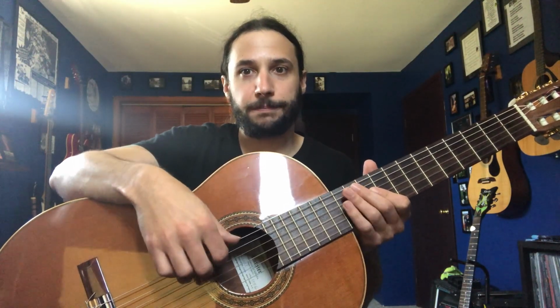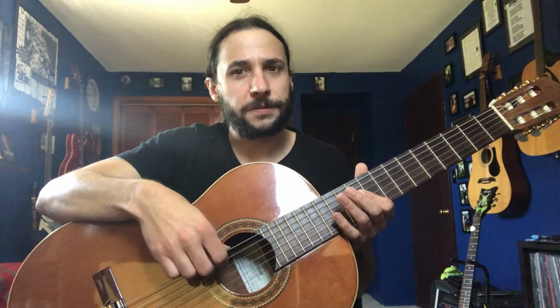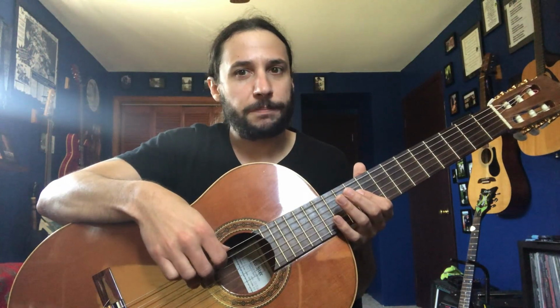So if I'm playing a free stroke with my right hand, that's how it's going to sound when I'm just going between my first and second finger, alternating between them. First, second, like that. And again, I'm not making a connection into the next string. It's just very superficial as far as how I'm fingerpicking that string.